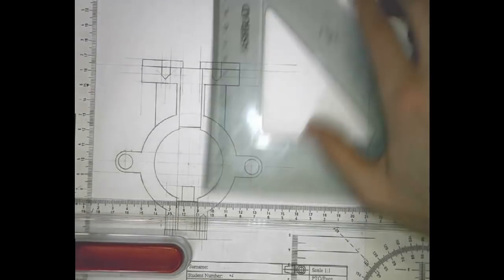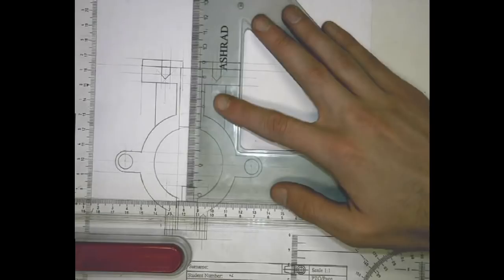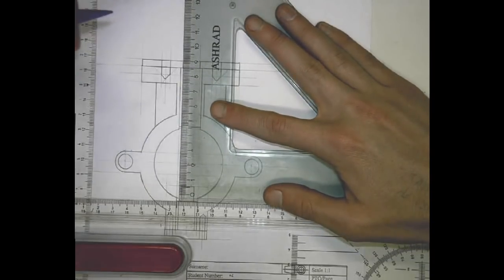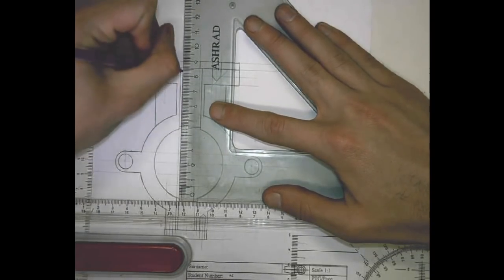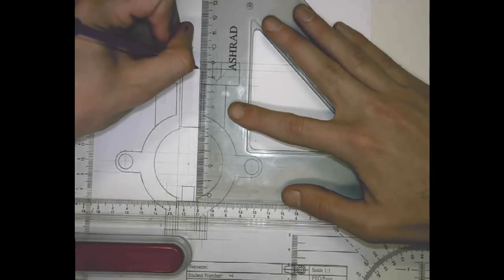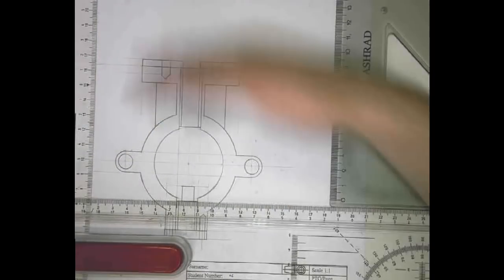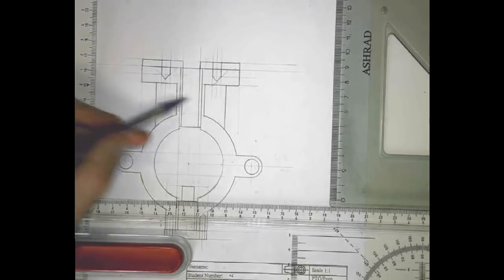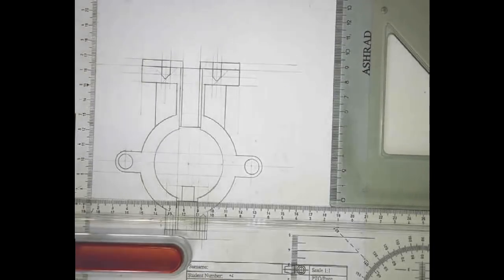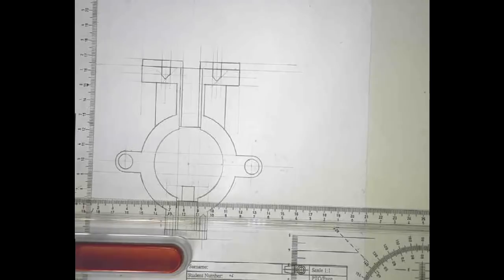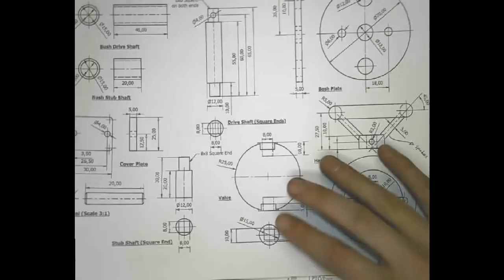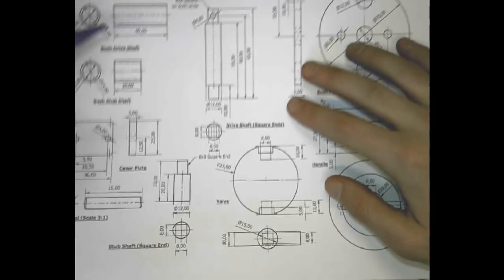The bush has a 12 millimeter inner diameter, which is the same as this hole, so we can just project straight down again. Projecting from similar edges saves a lot of time, so you don't have to measure all the time. So there we have our bush. Then we need to draw in our drive shaft.